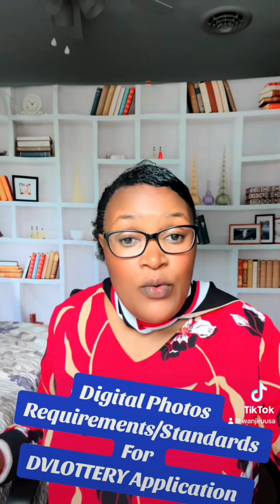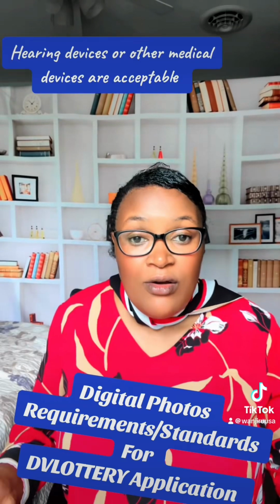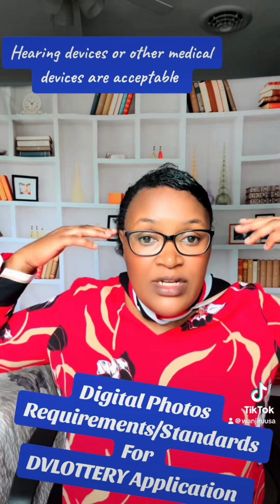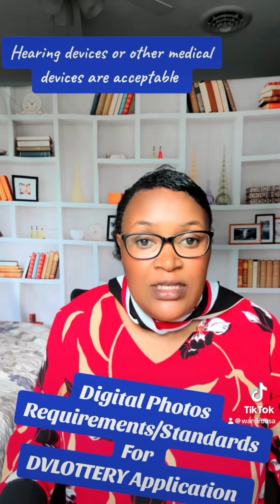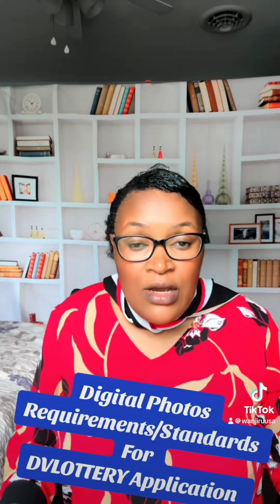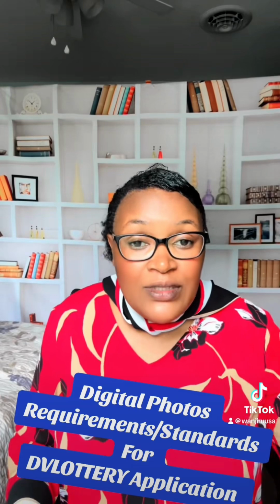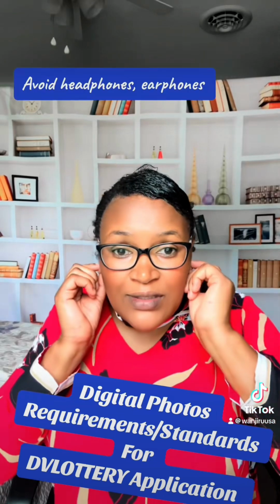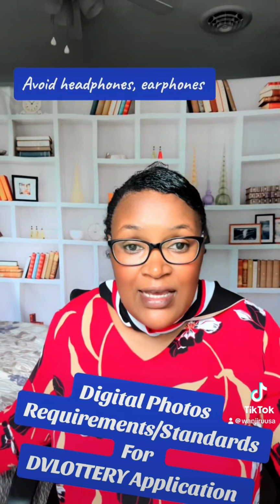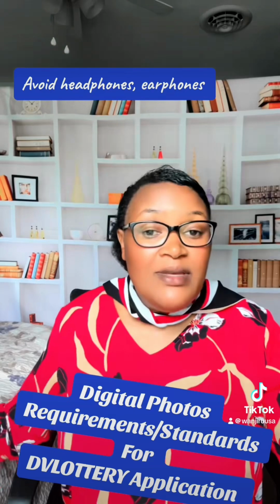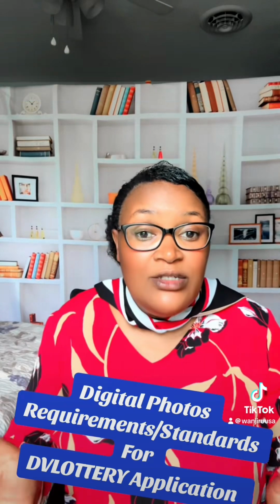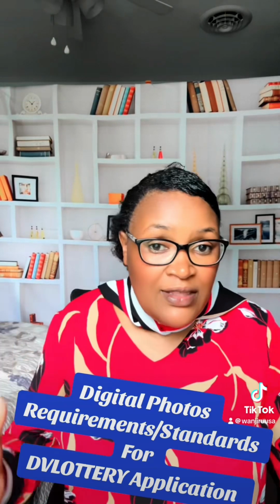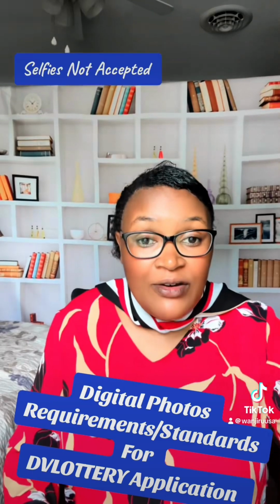If you wear hearing devices, or you are in a wheelchair and part of it will be seen, that will be allowed, and we are going to see examples of those pictures. Avoid headphones, earphones or similar items while taking pictures. Try to be as natural as possible. Have someone else take your photo, as selfies are not allowed.